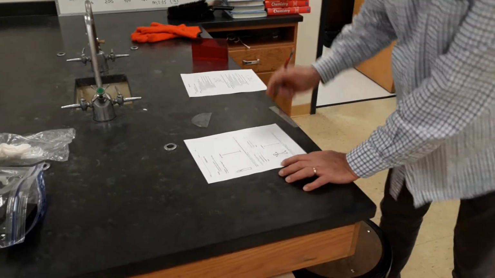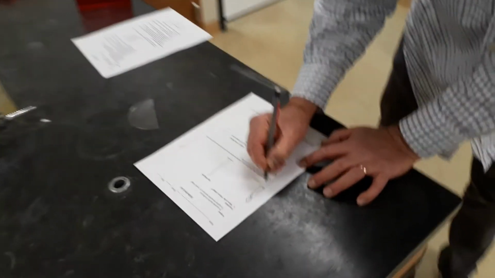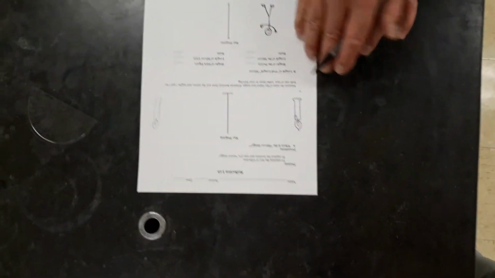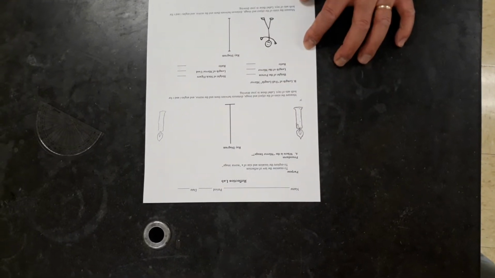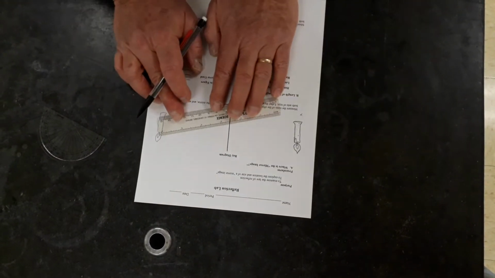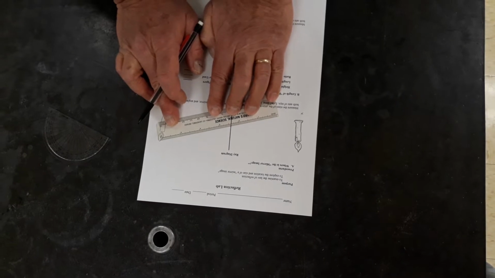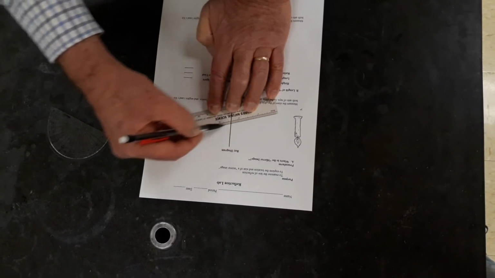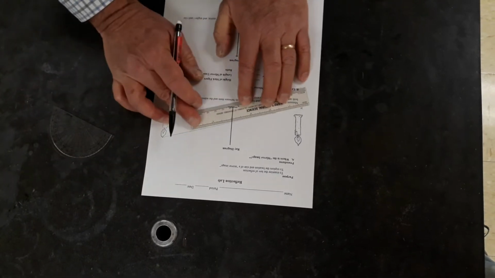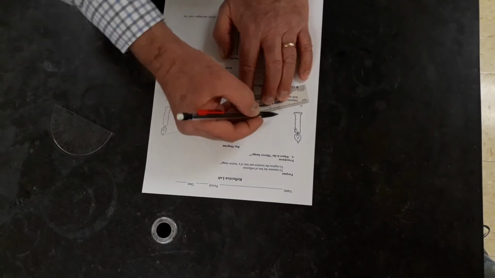So the first thing you want to do is pick a place that represents your vantage point, where you're looking at the candle and the mirror image of the candle. And then you're going to draw a line from the tip of the image of the candle to that spot, which I missed a little bit, so I'll go ahead and move it.